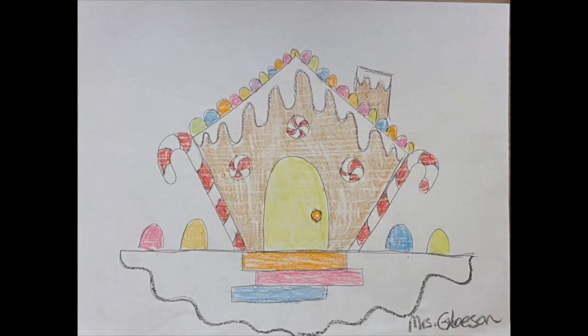And this is my final gingerbread house. You see how I went back and outlined my snow area with black? You are welcome to do that. And also don't forget to sign your name at the end. And when you finish it, sign your name down there at the very bottom, like any other artist would.